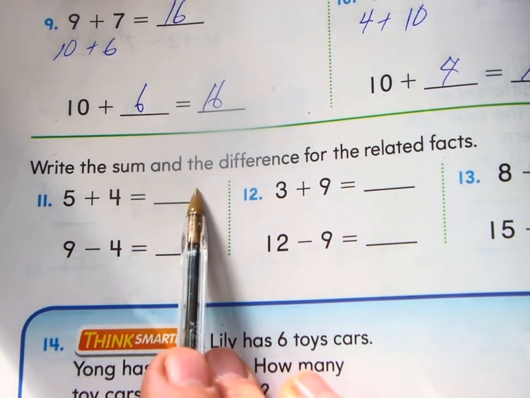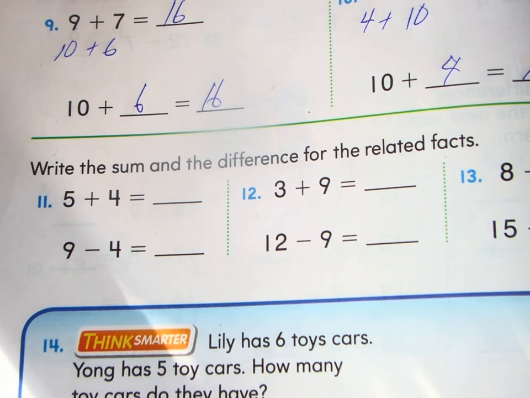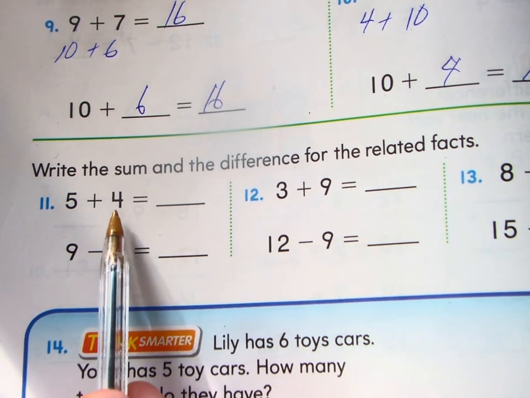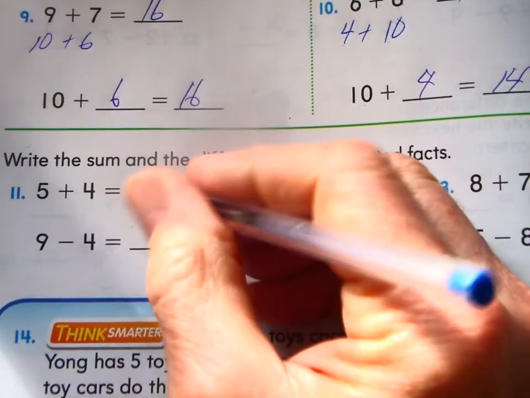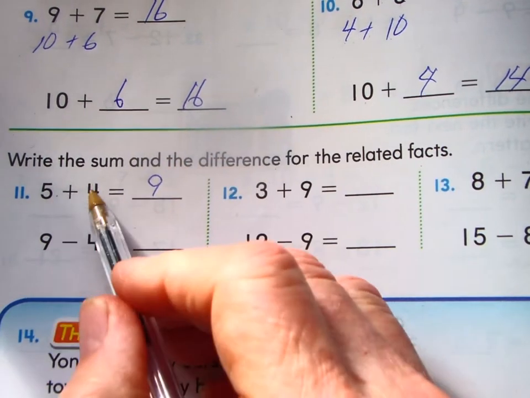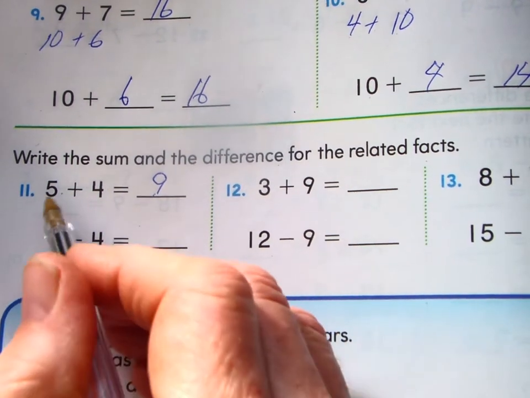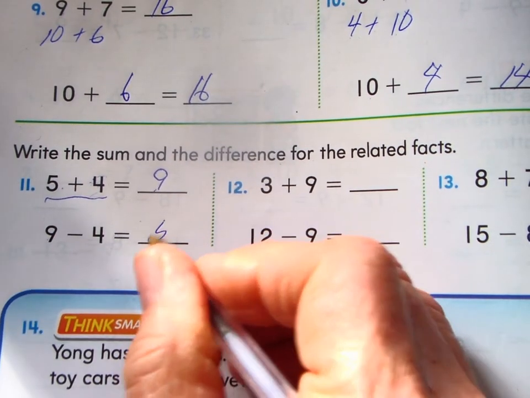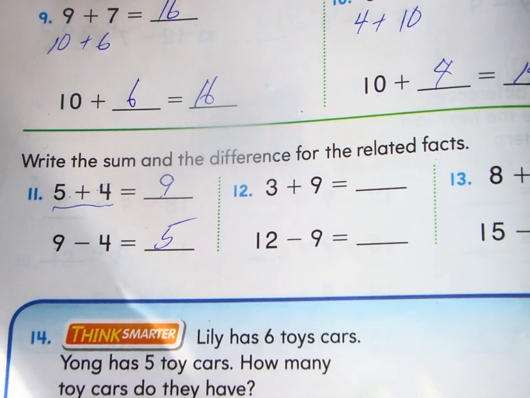Write the sum and the difference for the related facts. Okay, let's do the adding. 5 and 4. A 5 and a 4 is 9. That's easy. Now, if 5 and 4 is 9, what's 9 take away the 4? 5. That part's easy. You don't need your fingers or anything.